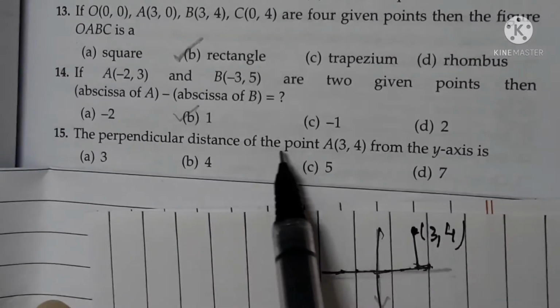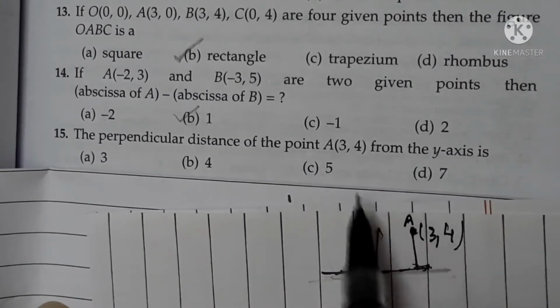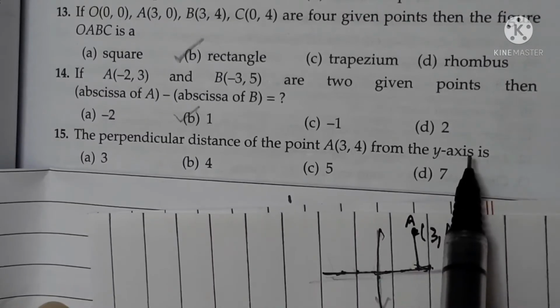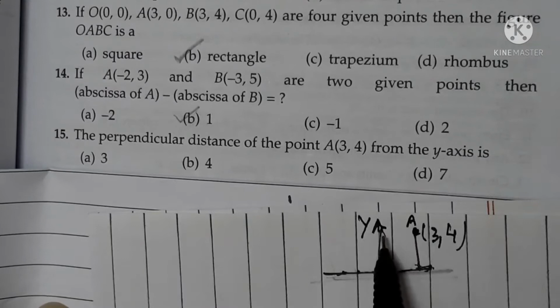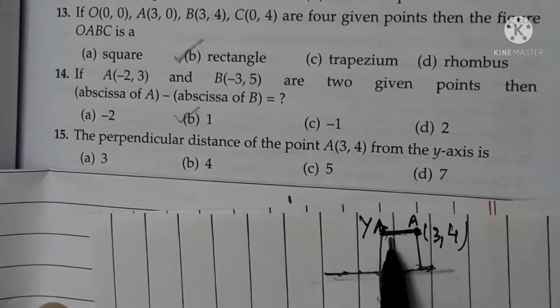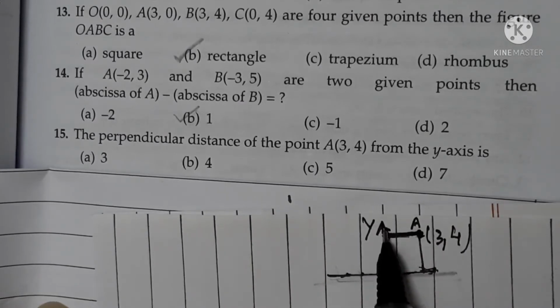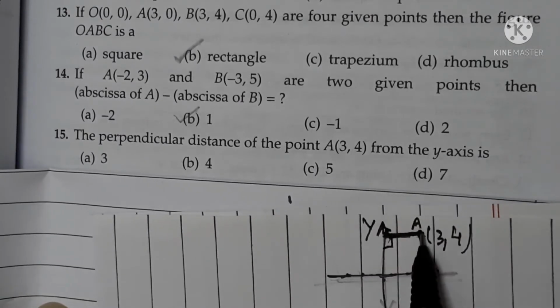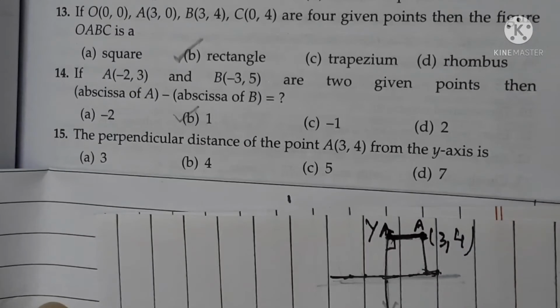The perpendicular distance of point A from the y-axis, so you have to find the distance from the y-axis. This distance, or you can say the x coordinate, is 3. So this is the perpendicular distance and it will be 3. Option A is correct.